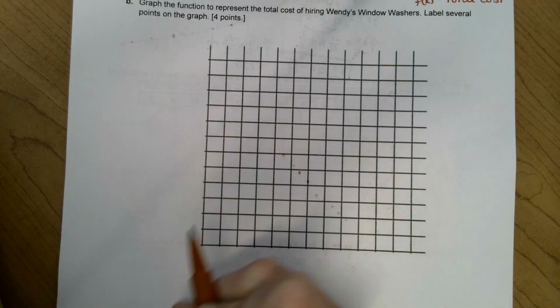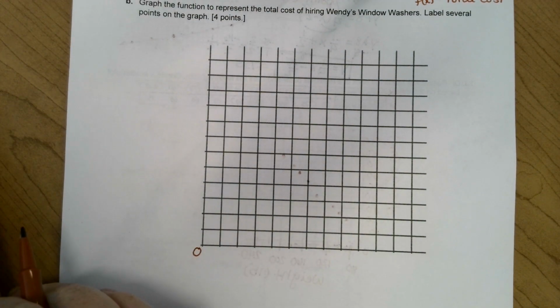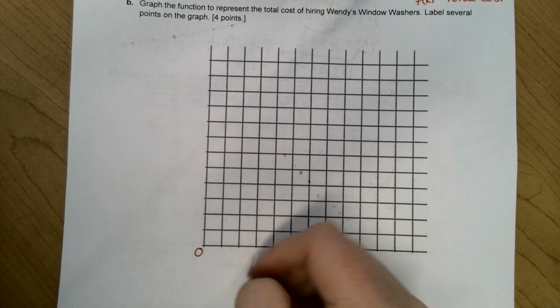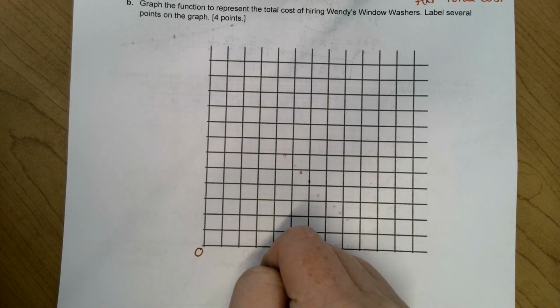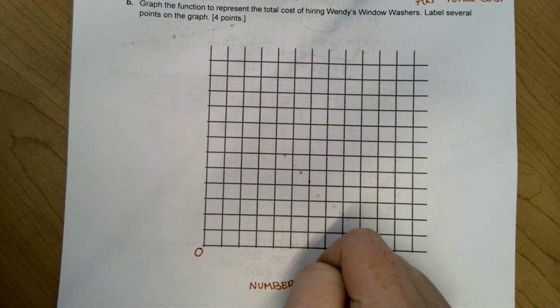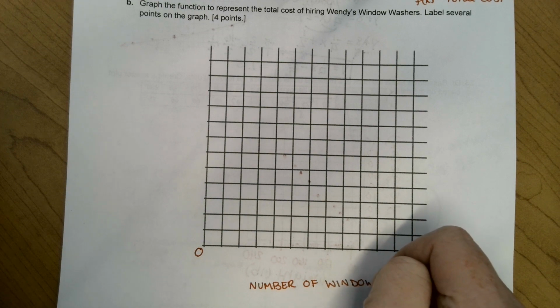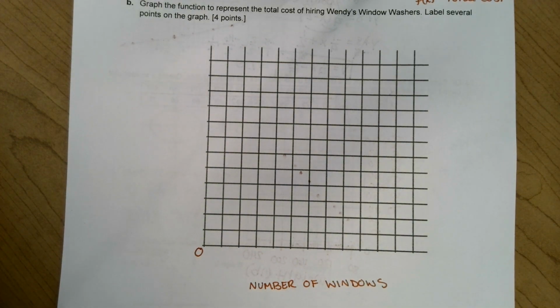So we're going to start with 0, 0. And so we'll just have a couple of points on the graph. The number of windows is my x. So number of windows. We need to make sure we have that labeled so I know what I'm graphing. So this is my number of windows.